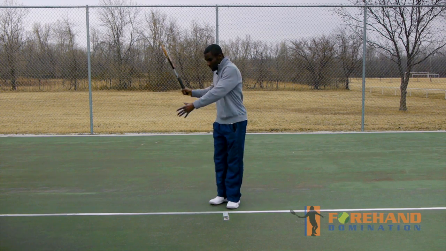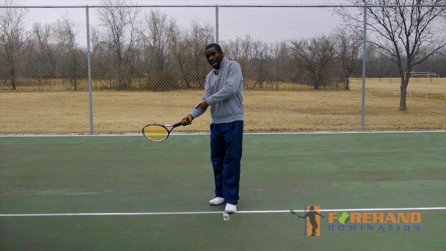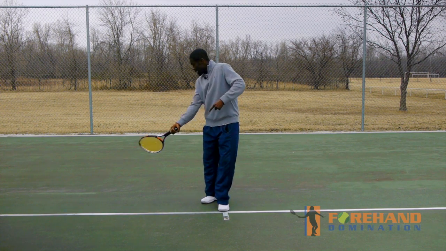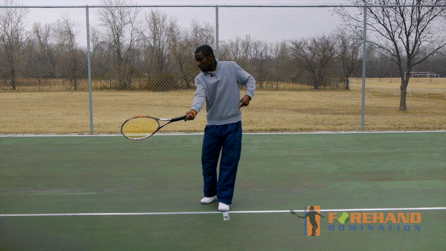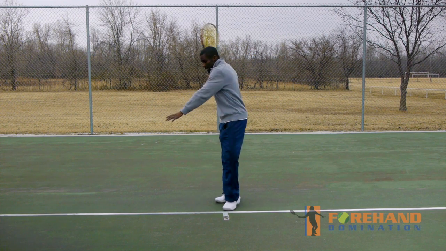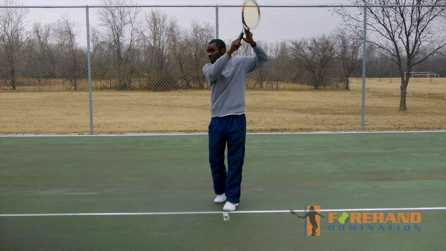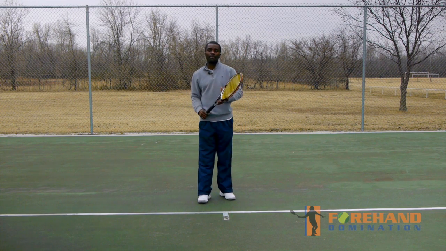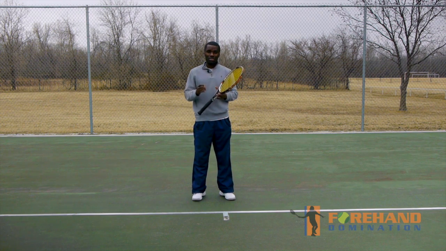Now, if I take my racket face and add that to it, I can have my racket going out and make my contact zone going cross court, making the ball go cross court. Also, I can have it go higher, having the racket face do the same thing, and the ball's going to go higher. So, why is this so important?